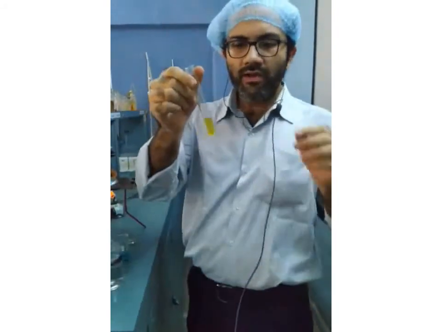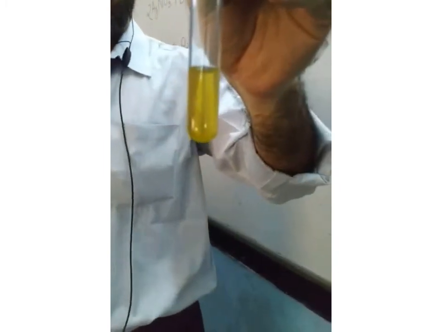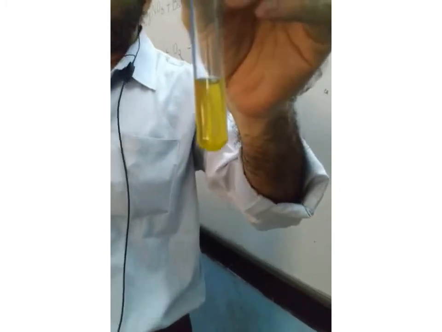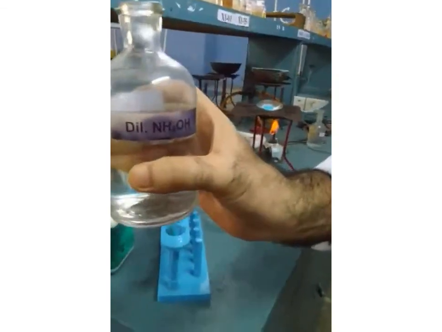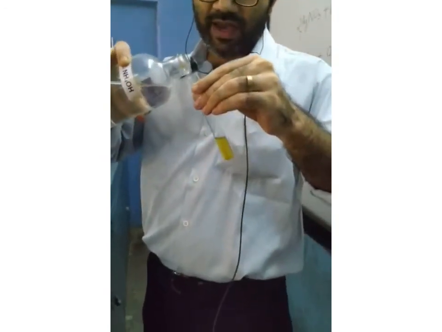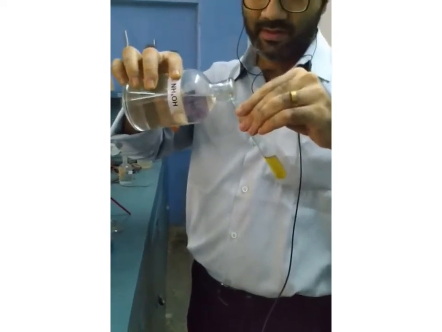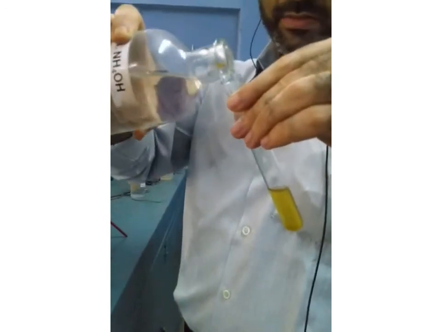Moving on to the next level, now we have another solution. It's a ferrous sulfate solution. Some special features of the ferrous sulfate solution I'll discuss later. It was light green, but with the preparation and exposure to the air, the greenish color has changed to slightly yellowish. Once again, I'm going to add the same chemical, ammonium hydroxide, and let us see what happens.